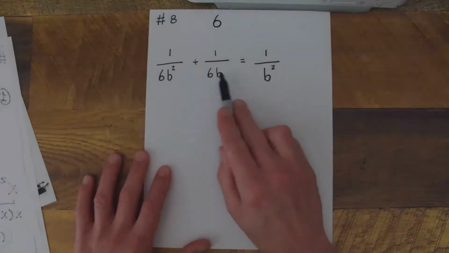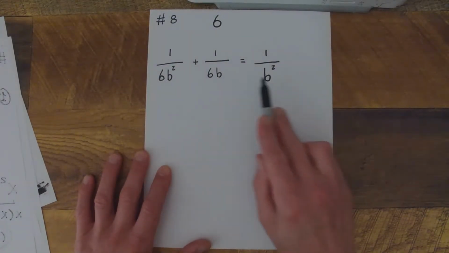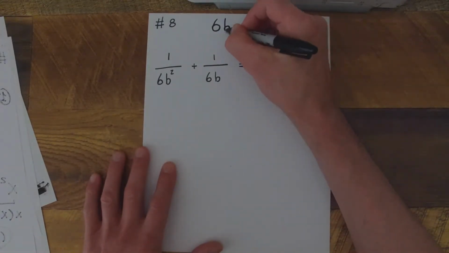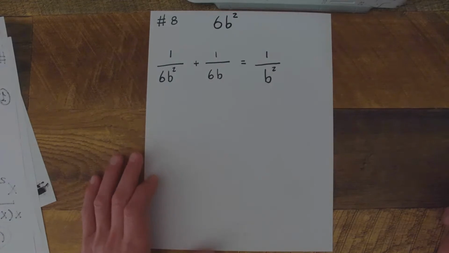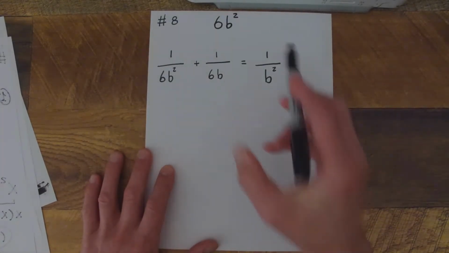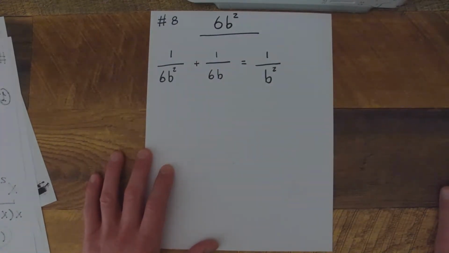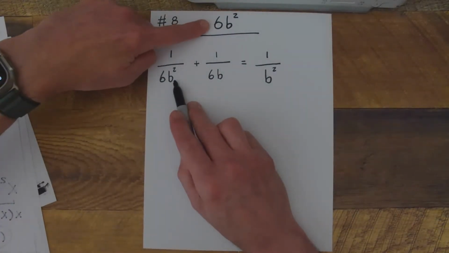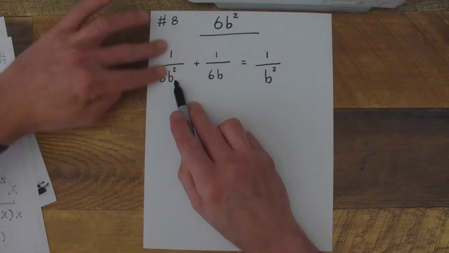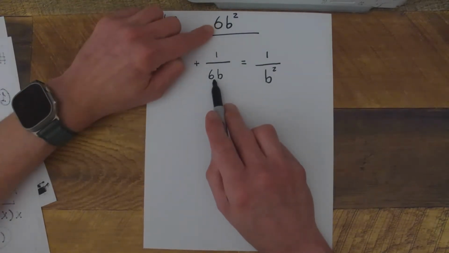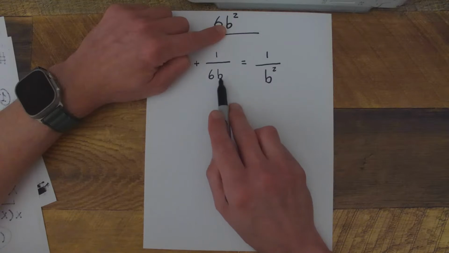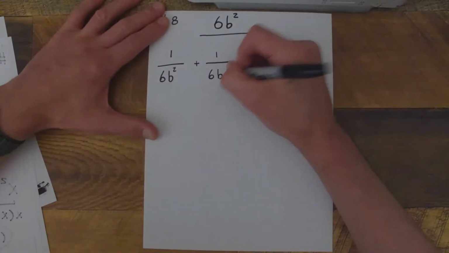Now we have a letter: b squared, b, and b squared. We want to keep the biggest. That is b squared. Now what we want to do is make sure our denominators look just like that. This denominator looks just like that, so we don't need to mess with anything here. This denominator has a 6. It has a b, but it needs to be squared. So we're going to have to multiply this denominator by b.